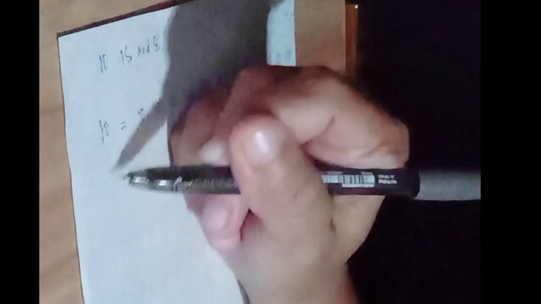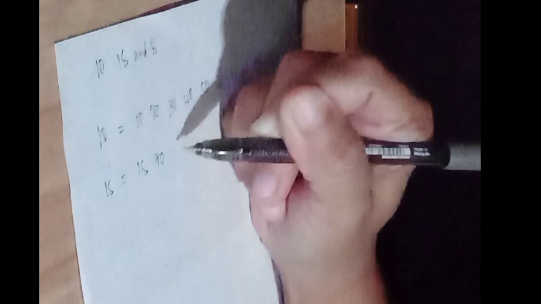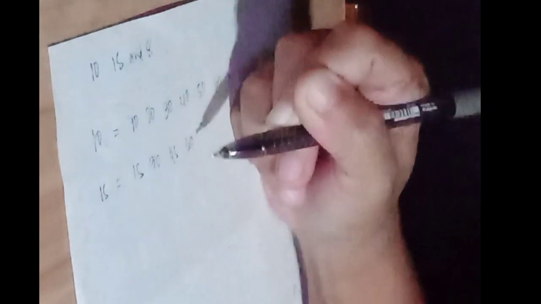And the multiples of 15 are 15, 30, 45, 60, 75, 90, 105, 120. So we need to stop this first.